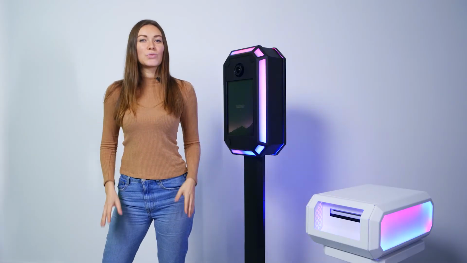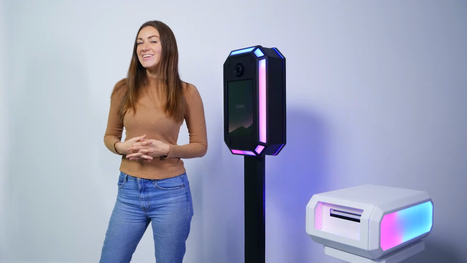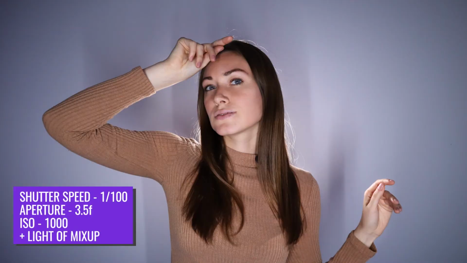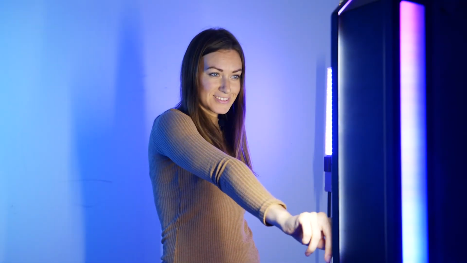And now I will show you 3 different interesting event setups. For the first photo, we're going to use garlands, and those are our settings. For this one, we're going to use the backlight. Check our settings. And one of our favorite setups is with RGB light sources. Just check our current settings.